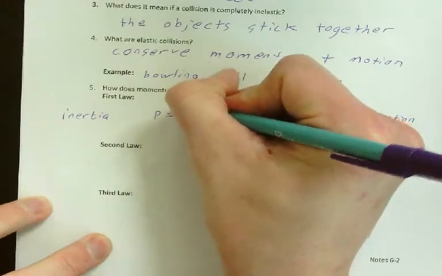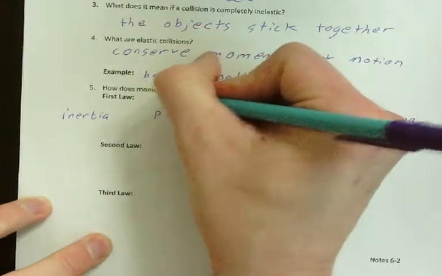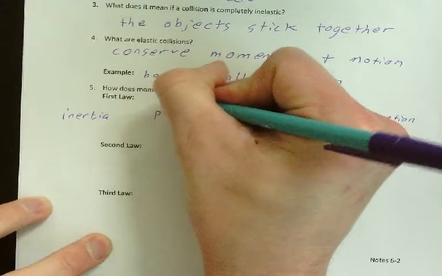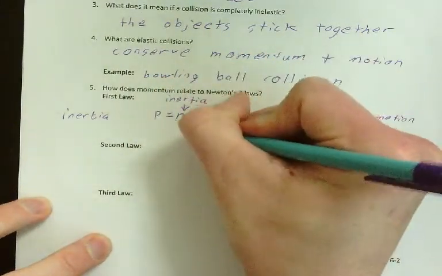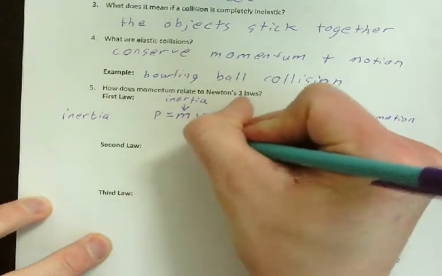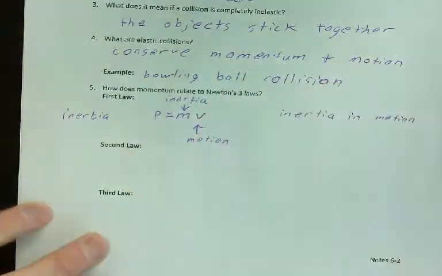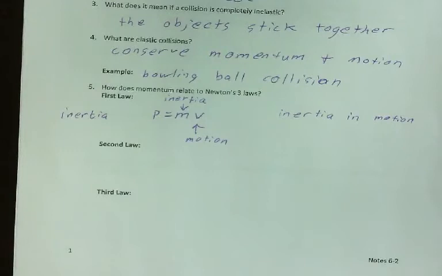So m is the inertia and v is the motion. So inertia in motion, P equals mv. M is the inertia, V is the motion. So that's how Newton's first law reacts here.